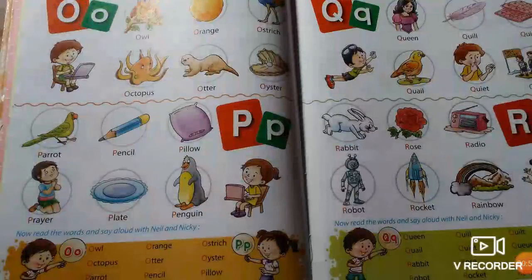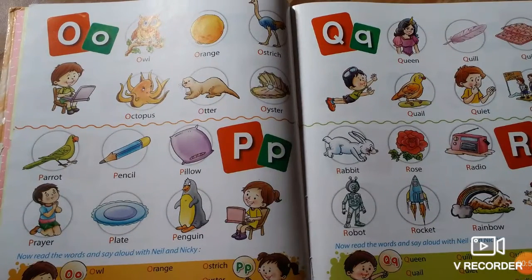Once again, O for owl, O for orange, O for ostrich, O for octopus, O for otter, O for oyster.